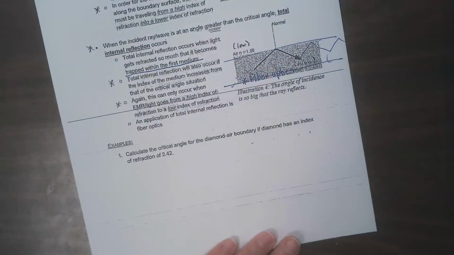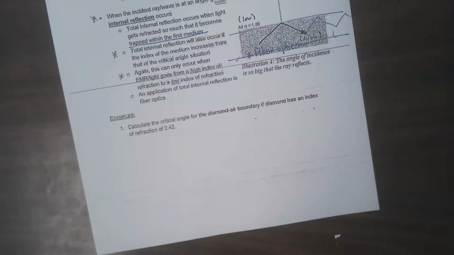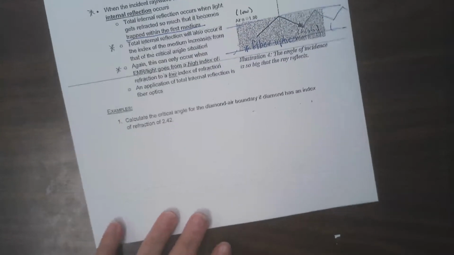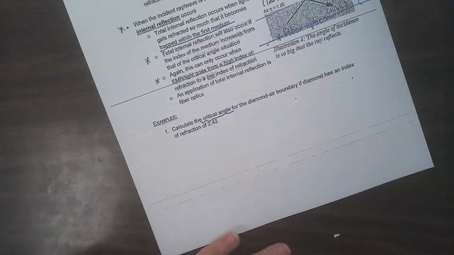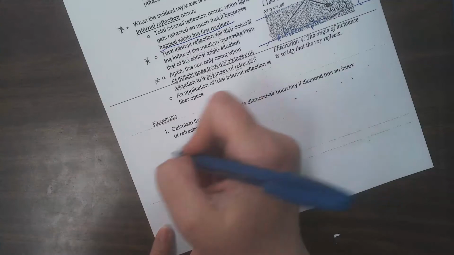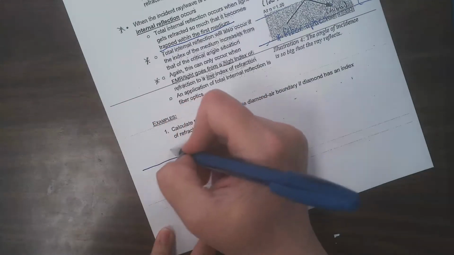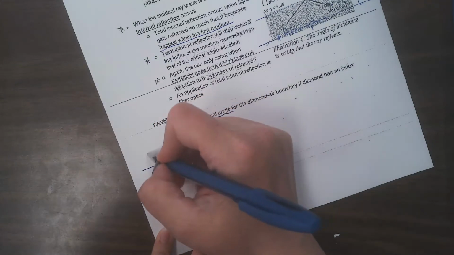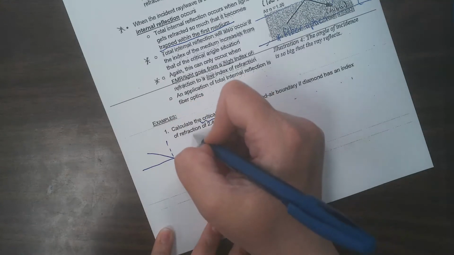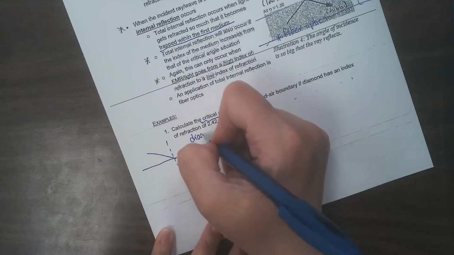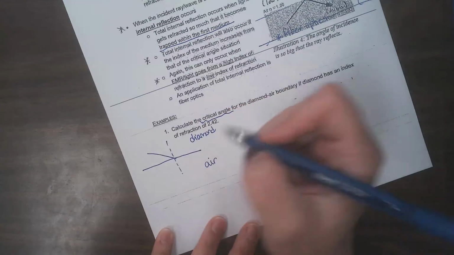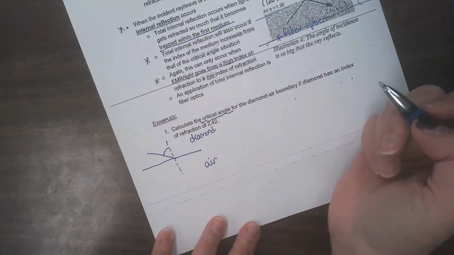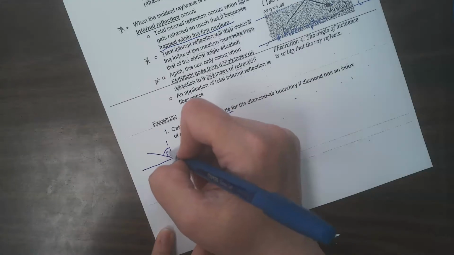Okay? It can only occur when it goes from a high medium to a low index of refraction. So this one says calculate the critical angle for the diamond air boundary. So we can call this diamond, and we can call this air. And so this here, right, always about the normal.